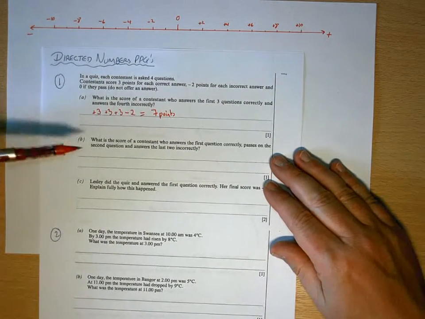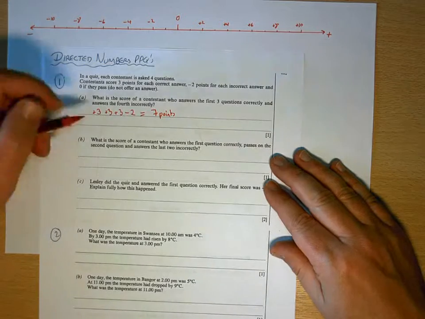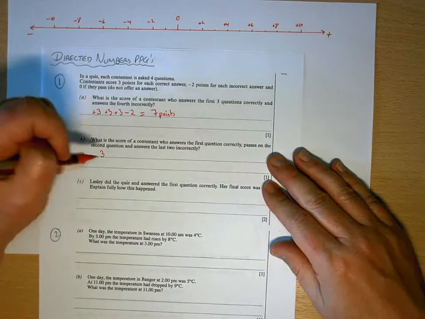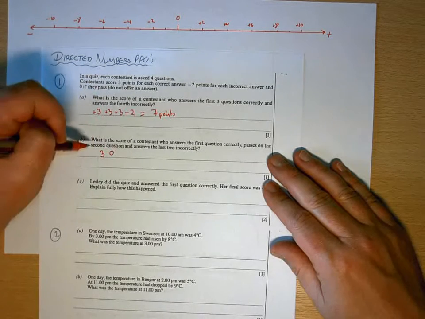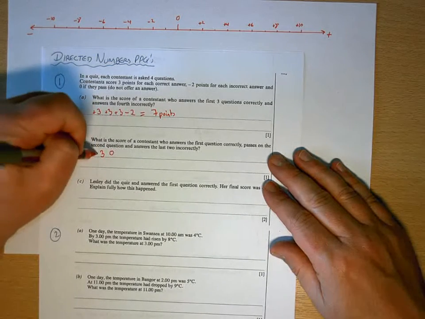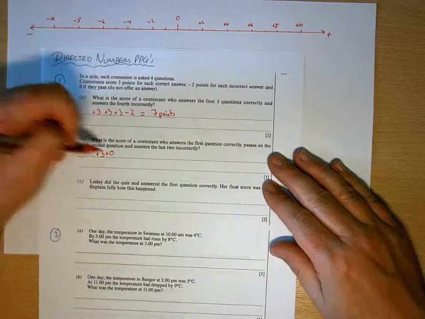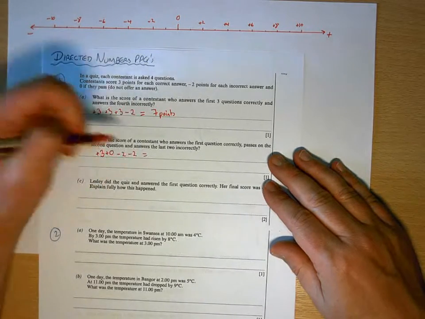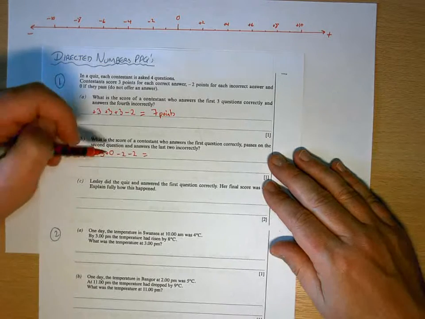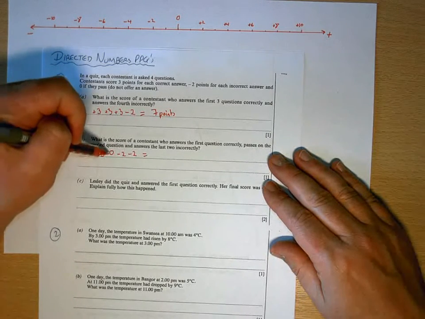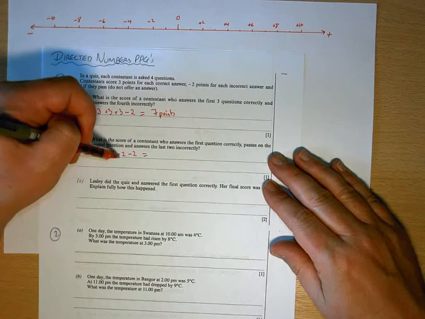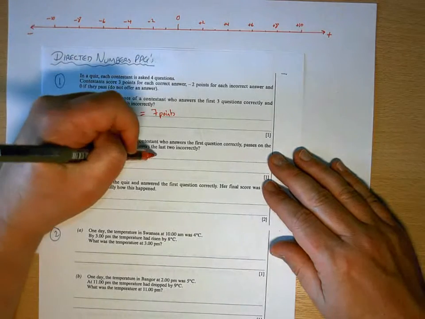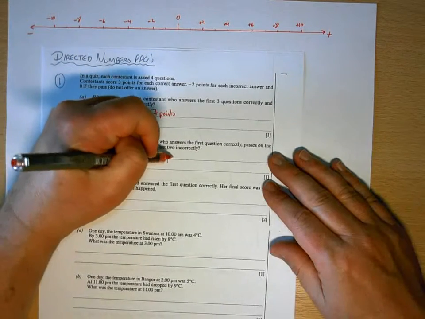B. What is the score of a contestant who answers the first question correctly, 3, passes on the second, 0, and answers the last 2 incorrectly? So wrong and wrong. So he's going to score 3, then he's going to add 0 to that, so it's still 3, loses 2, 1, loses another 2, will take him down to -1 point.